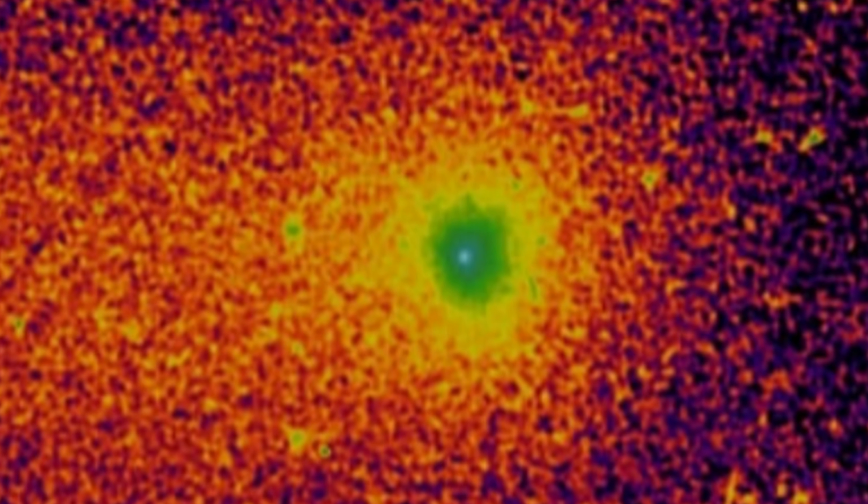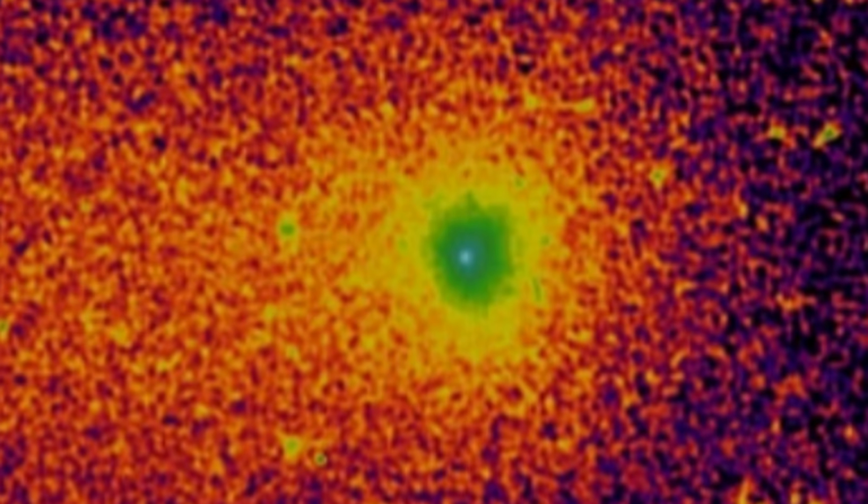This is still unfolding. The next images may change the interpretation.